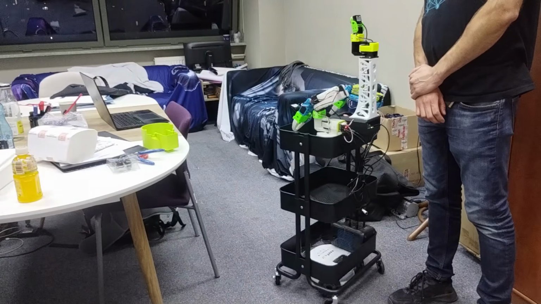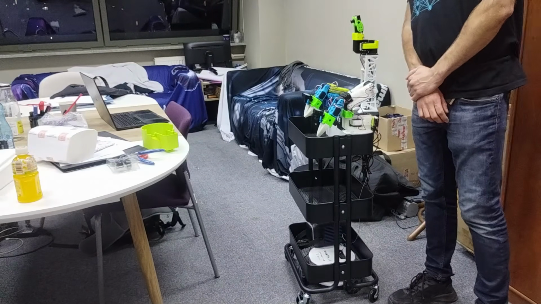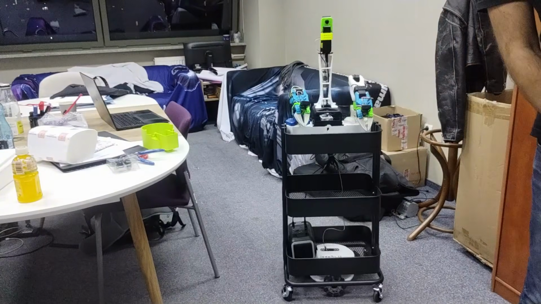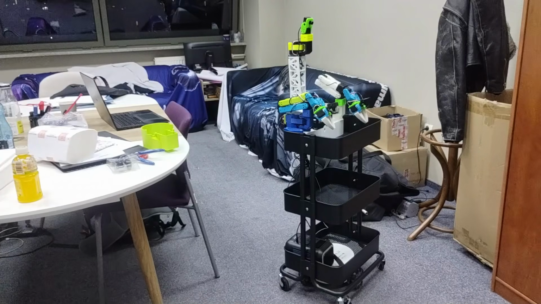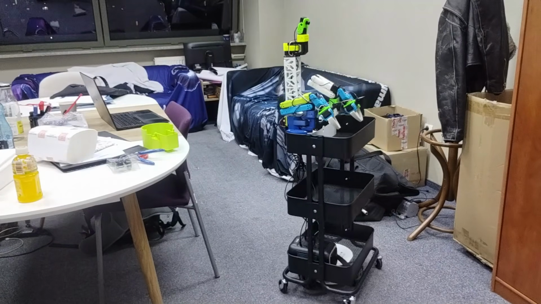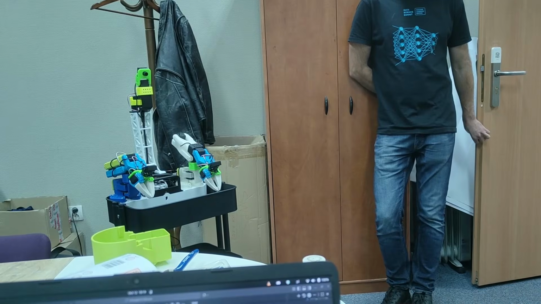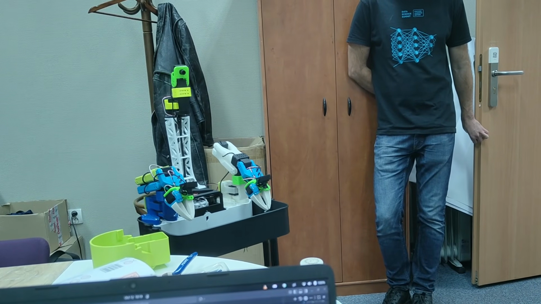Now we asked the robot to exit the room. For some reason, he was completely unable to do it. Robot, find exit. Find the exit of that room. Find exit and exit the room. Robot, exit the room.